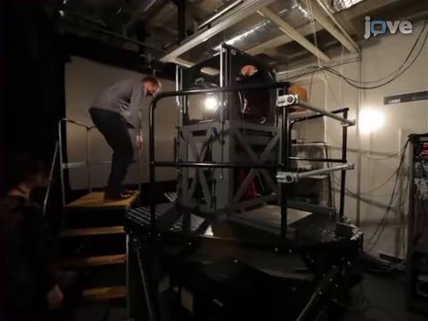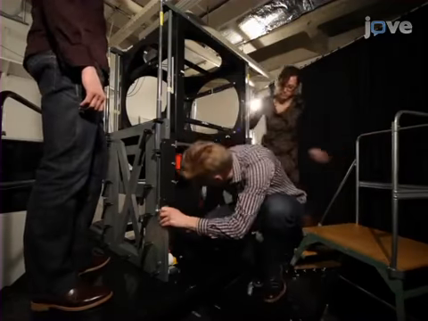To begin this procedure, seat the subject on a chair mounted at the center of a motion platform.